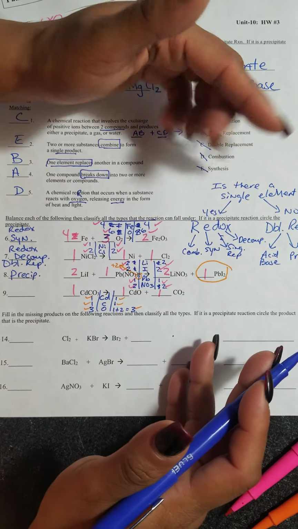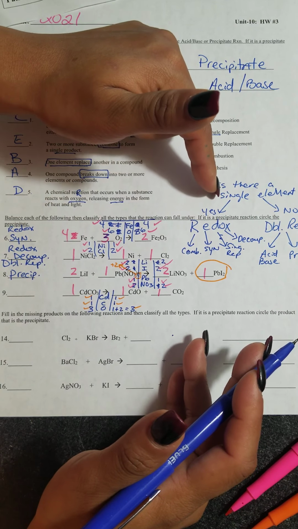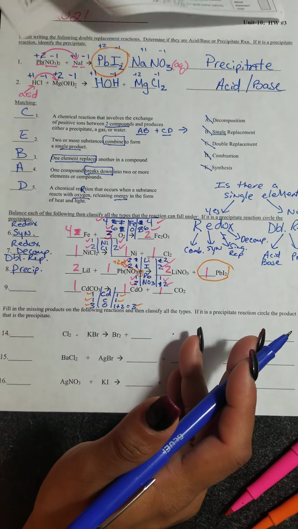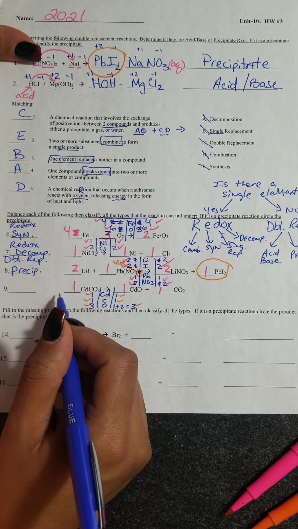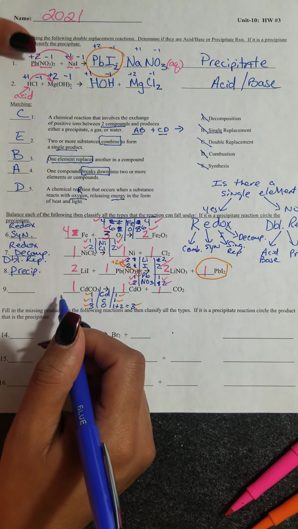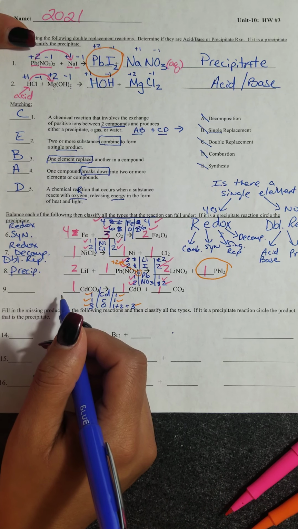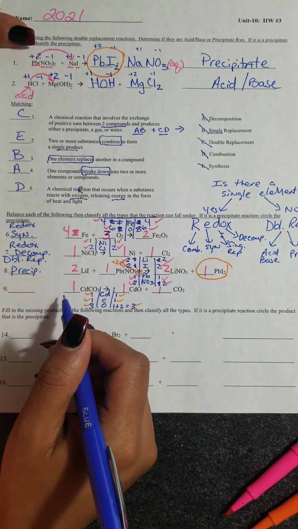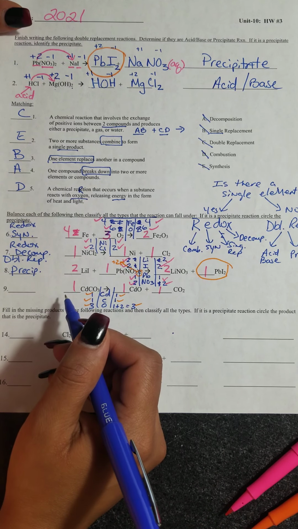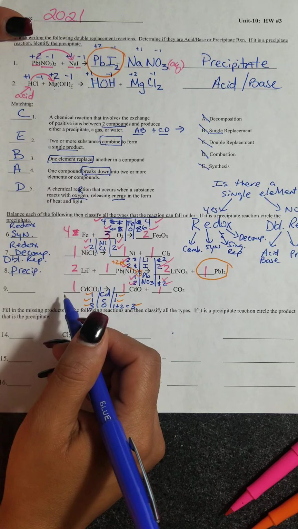Yes, I understand that I'm not ending up with a single one. So, no, I'm not ending with a single one here. But I am, and I'm sorry, I'm thinking about this for a second. CO2.